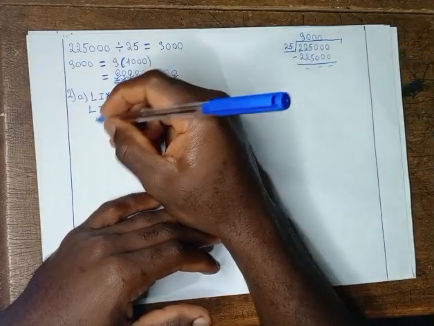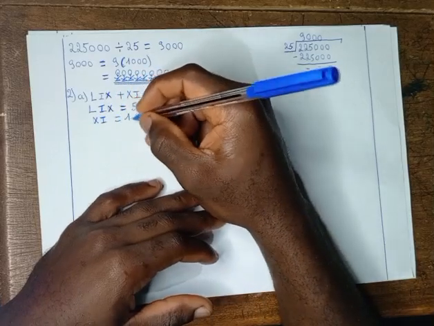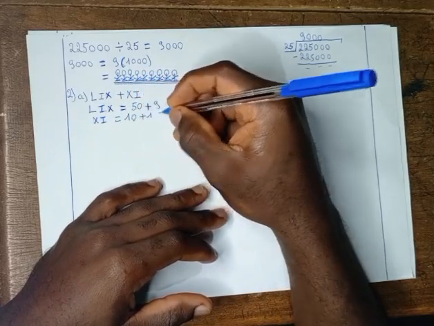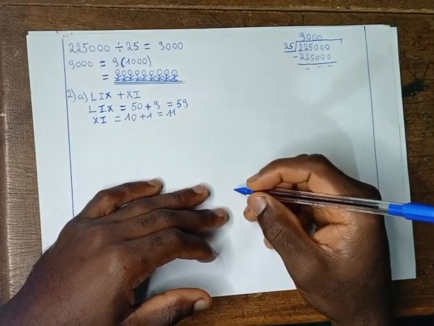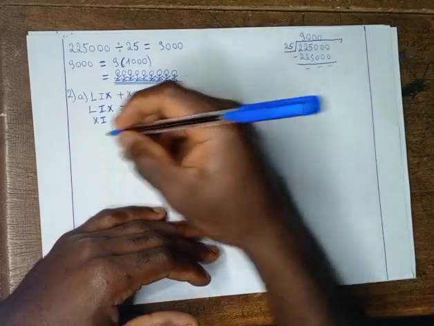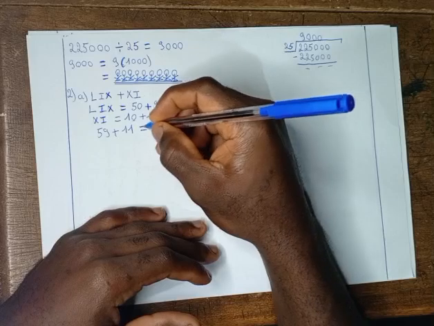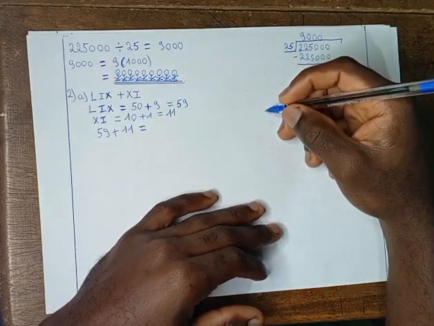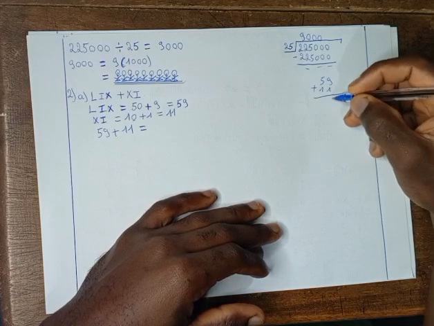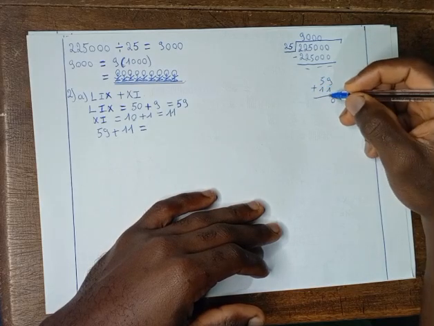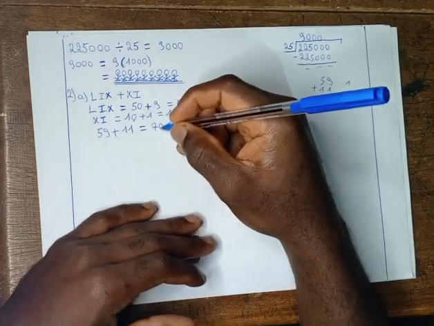Next, we have XI. This will simply give us 10 plus 1. 10 plus 1 is simply equal to 11. We have to add 59 plus 11. If we add 9 plus 1 gives us 10. We are going to write down 0, we carry 1. 5 plus 1 gives us 6, plus the 1 we carry, 7. So the result will simply be 70.